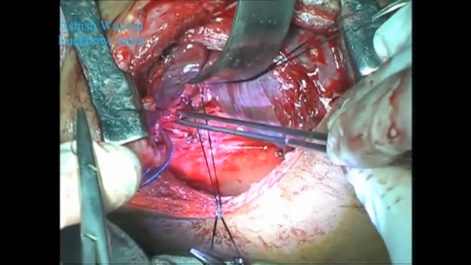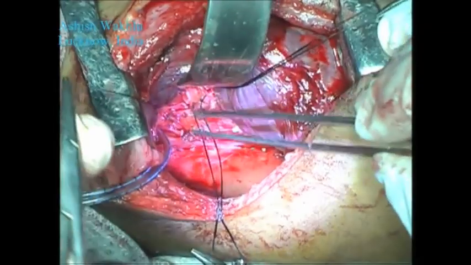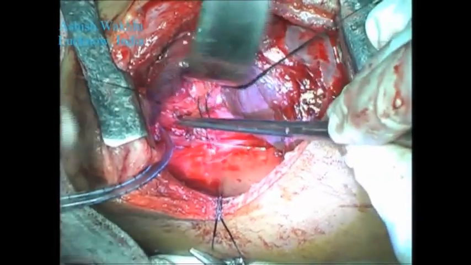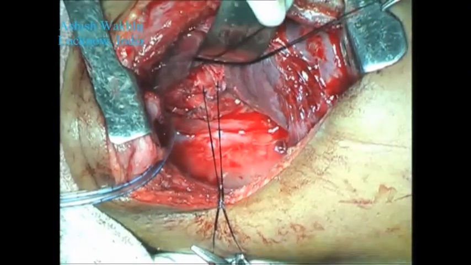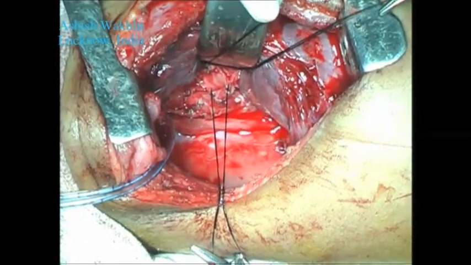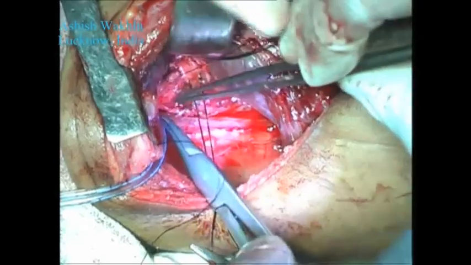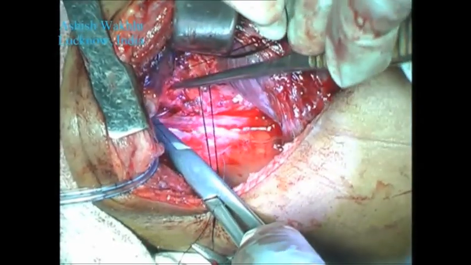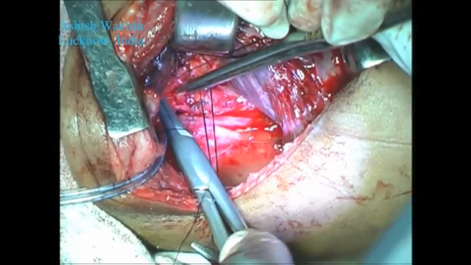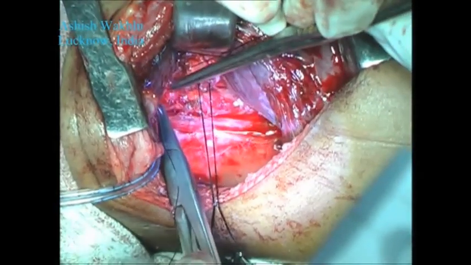Eventually, we have cleared up a sufficient length of the stump of the right main bronchus to be able to perform the anastomosis with the hilum of the lung, and we'll now apply a stay suture on the other side of the stump and open it between the stay sutures to effect the anastomosis.